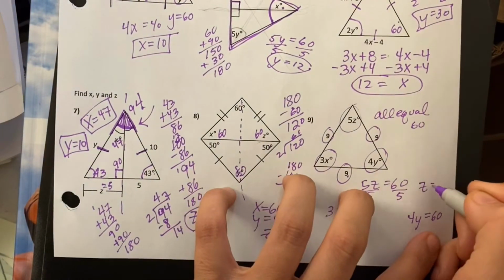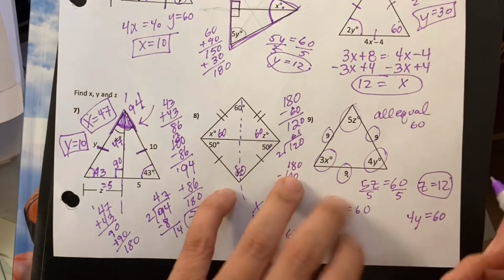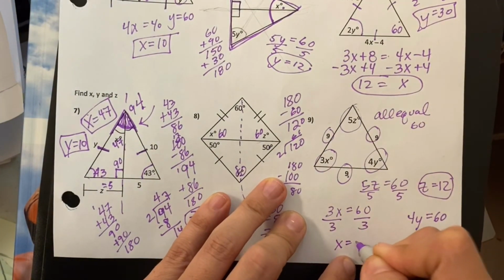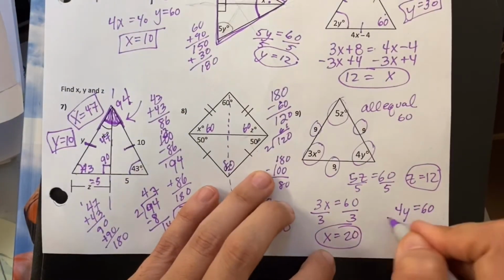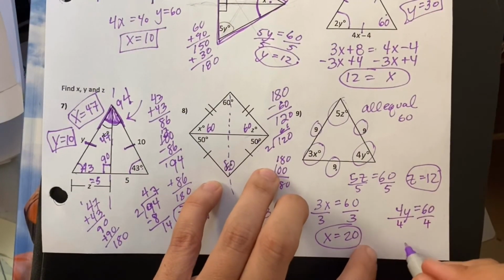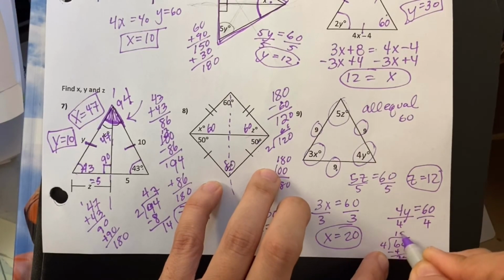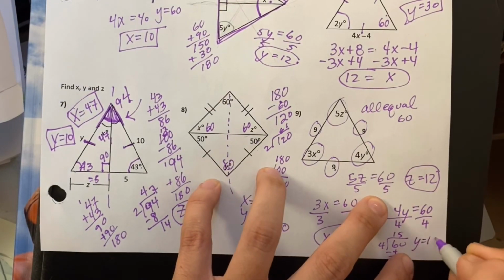So Z has to be equal to 12, X has to equal 20, this one I can't do in my head. 15. Y has to equal 15.